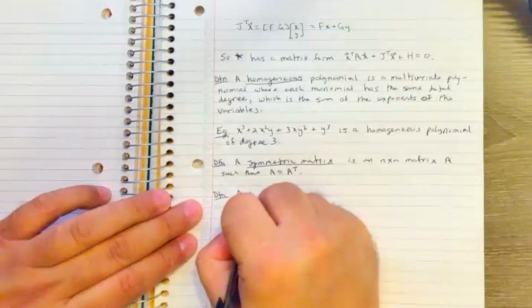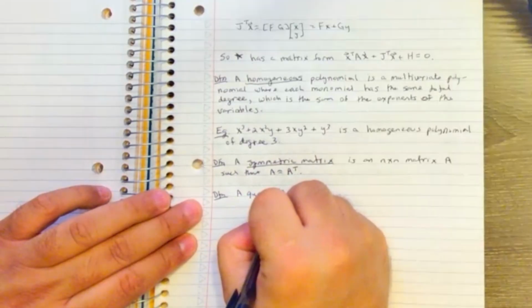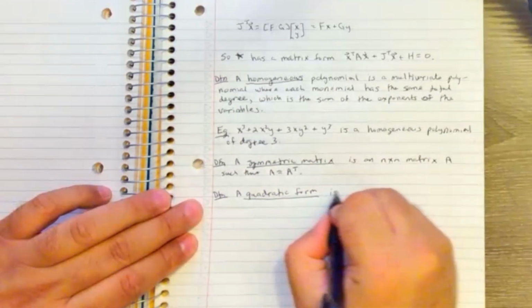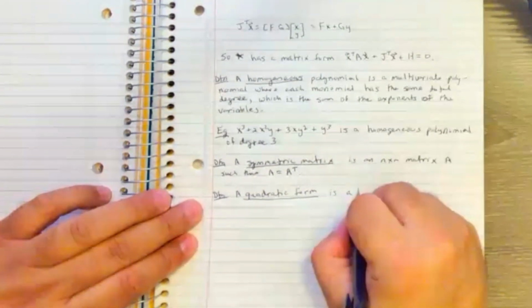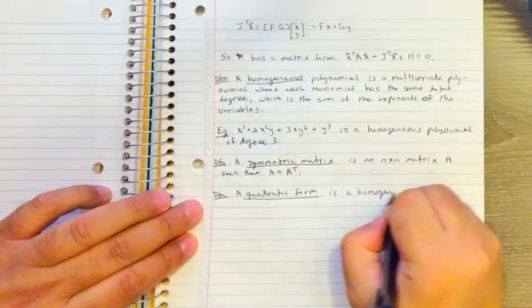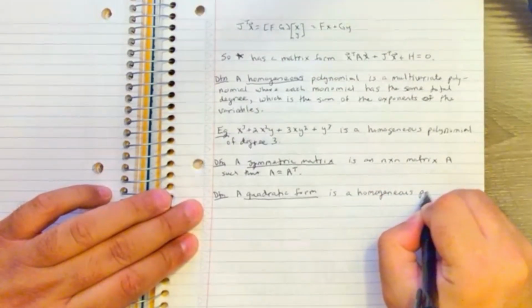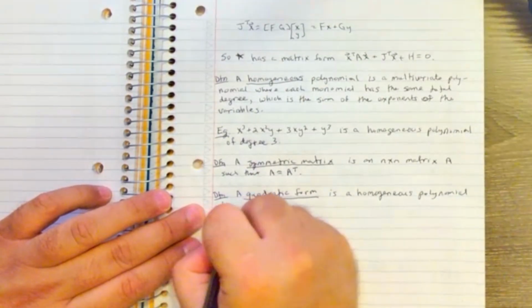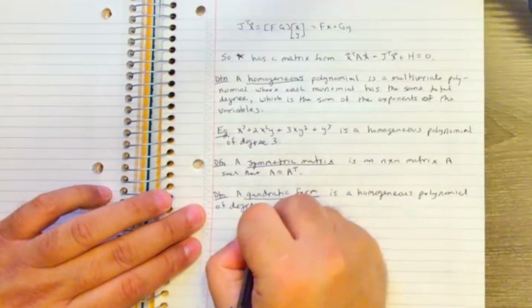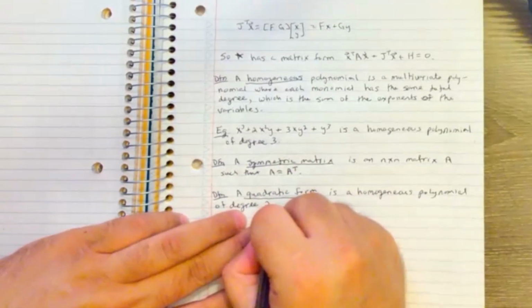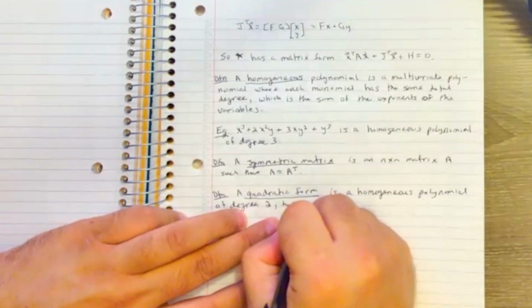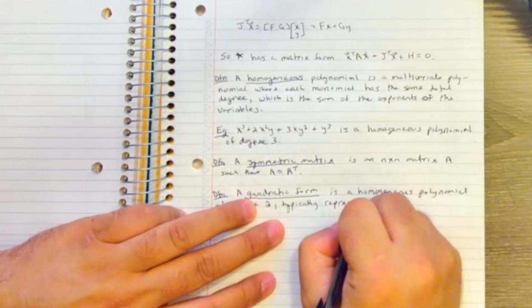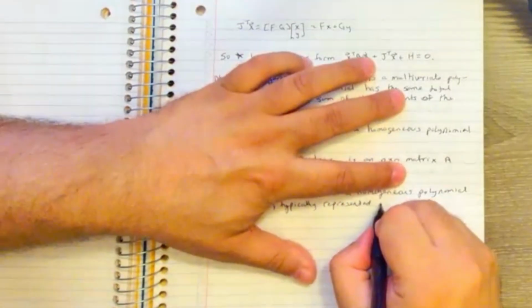A quadratic form is a homogeneous polynomial of degree 2 and it is typically represented in matrix form.